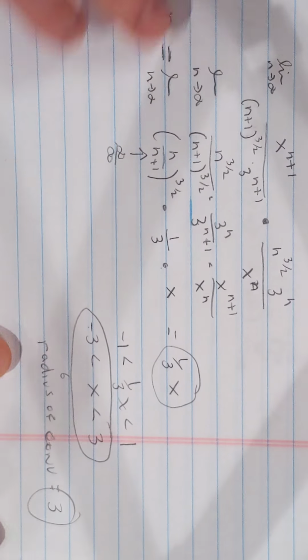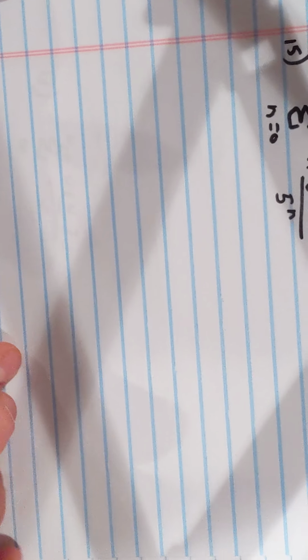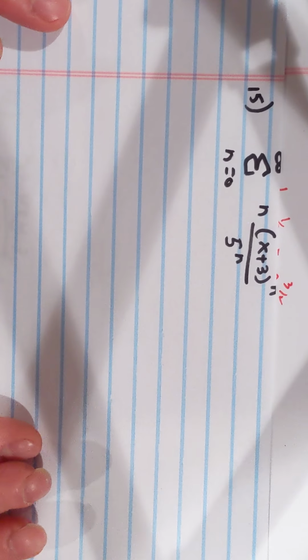Okay. Next question you asked was 15. Got to keep it on the paper so you can see it. There we go. Okay.